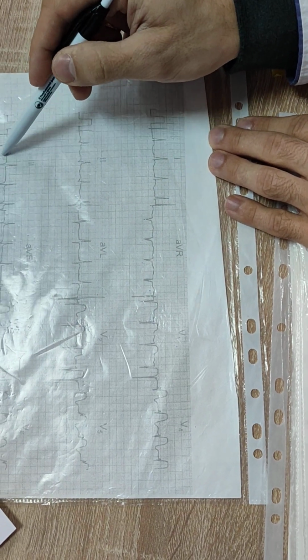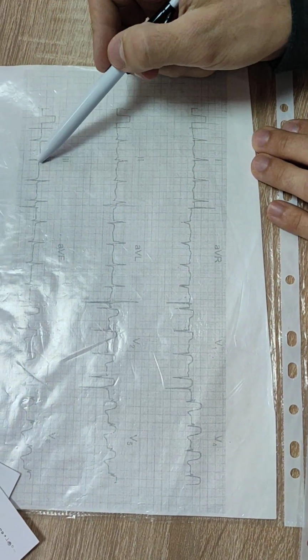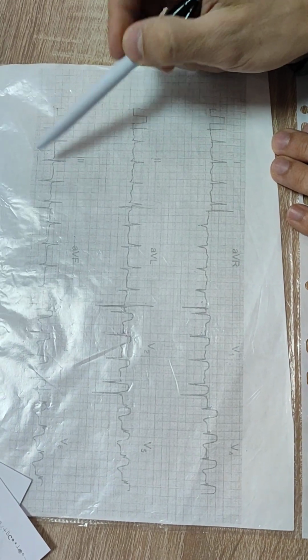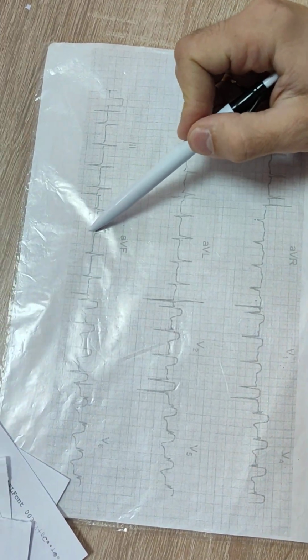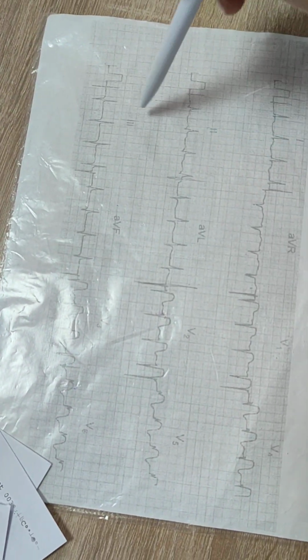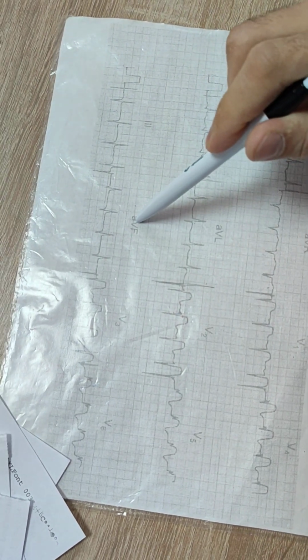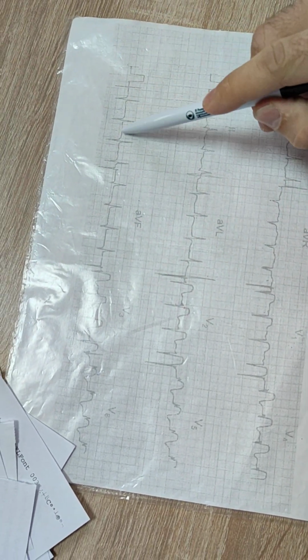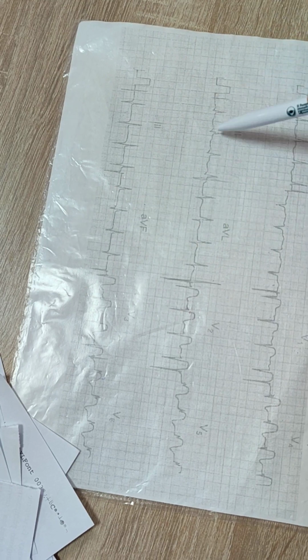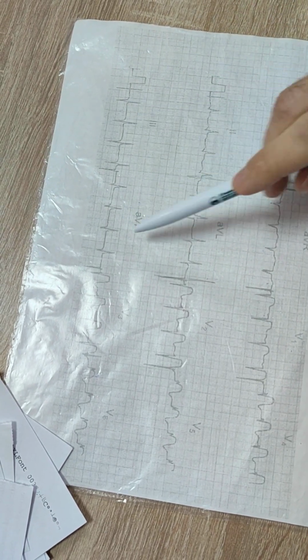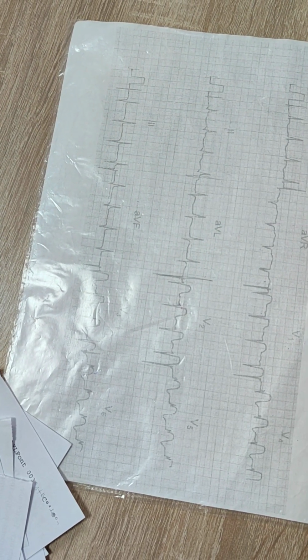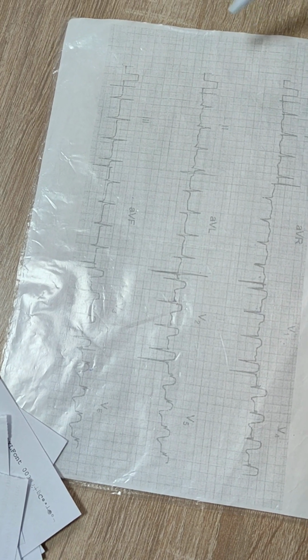Third lead, big Q wave, which is practically similar to an R wave. AVF, Q wave. So second, third, and AVF have Q waves. ST segments are normal. T waves are absent. It could be like a semi-normal case.